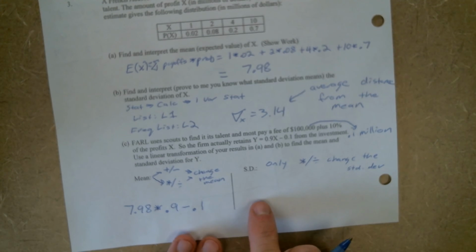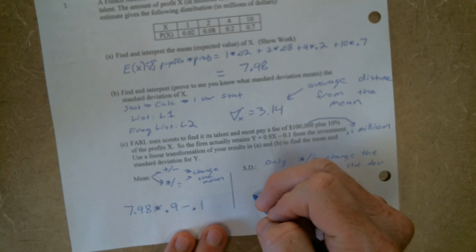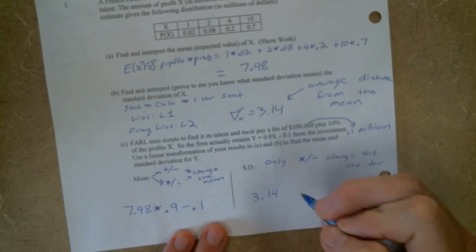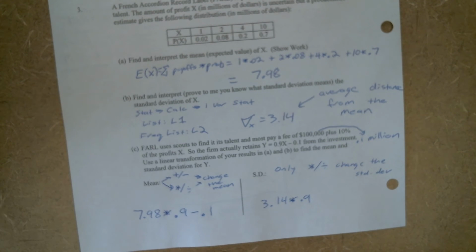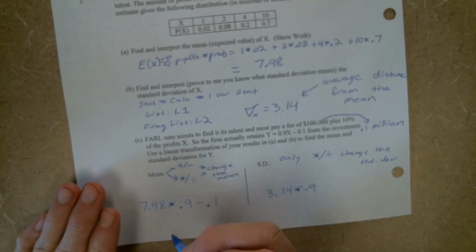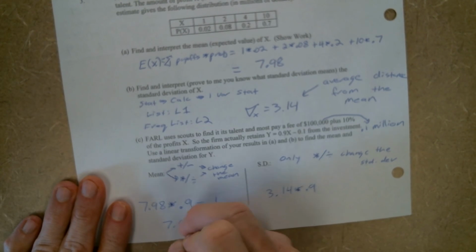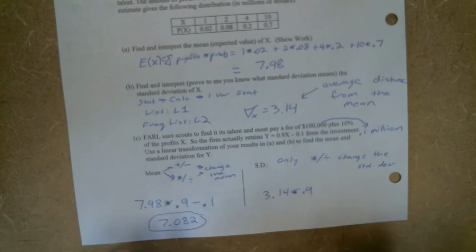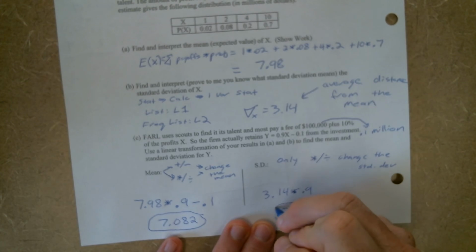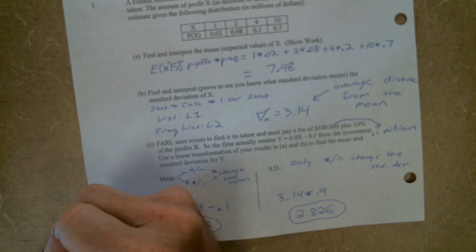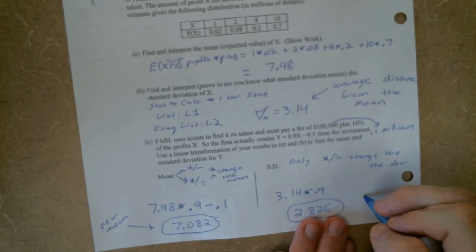And then over here, the standard deviation is only impacted by multiplication and division. So this is just going to be 3.14 times 0.9. And we're going to leave out the subtracting of the 0.1. So this is going to give us a new value of 7.082. And this is going to give us a new value of 2.826. So this is our new mean. And this is our new standard deviation.